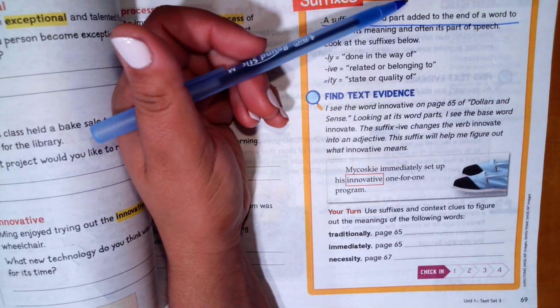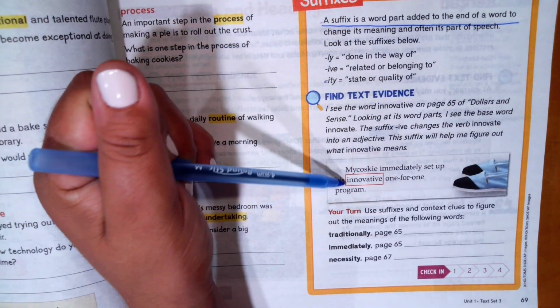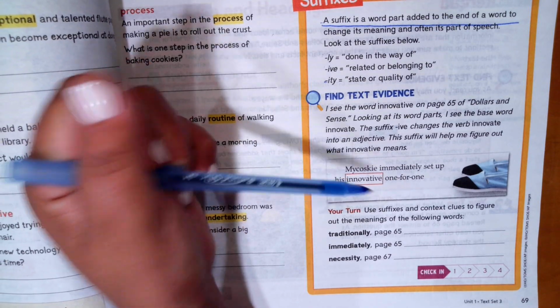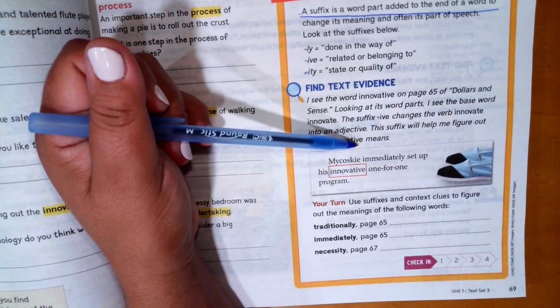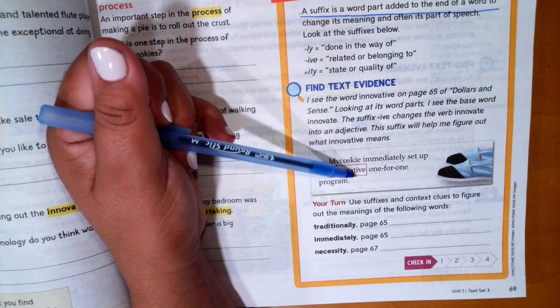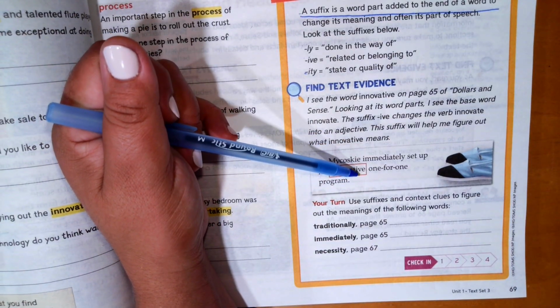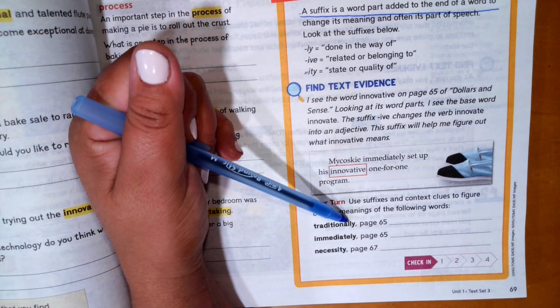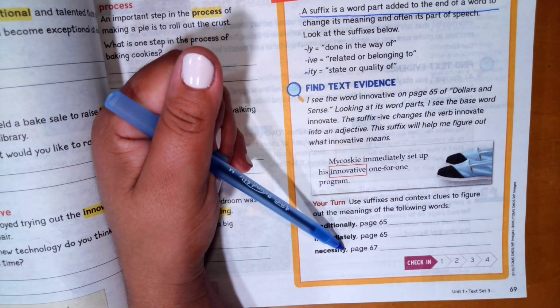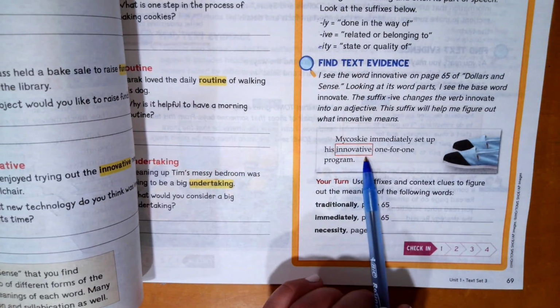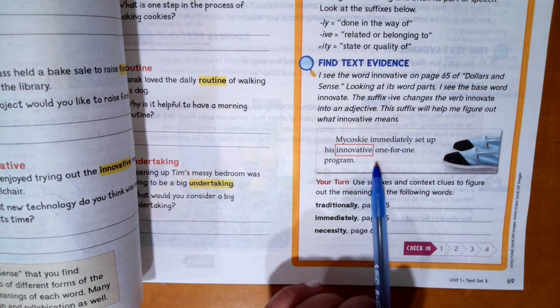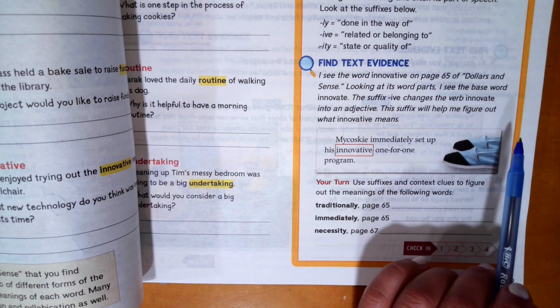So I'm going to go ahead and show you with this sentence how I can use the suffix and context clues to find the meaning of the word innovative. And then we're going to do it together with the words traditionally, immediately, and necessity. So here is the word innovative. The word innovative has a base word. That means this is the word that if we take out the suffix is still a word.